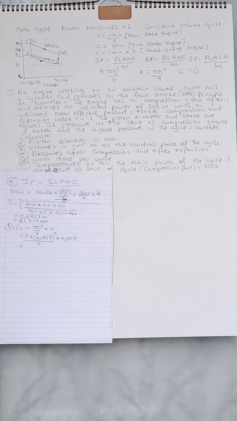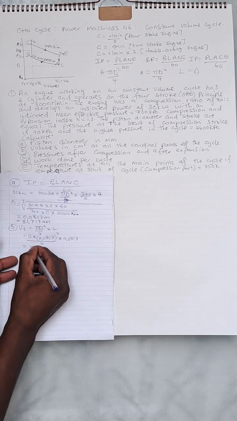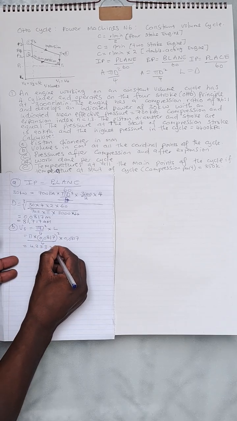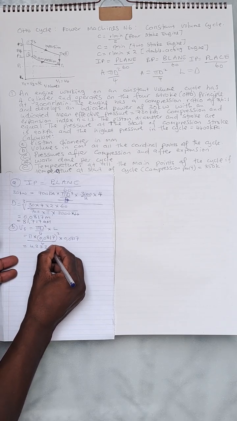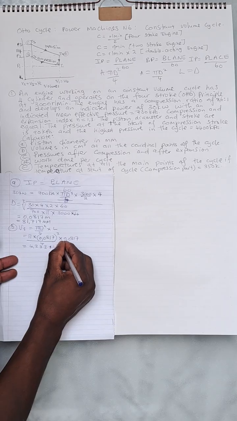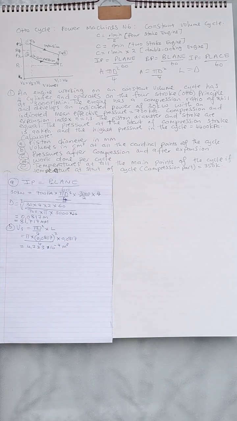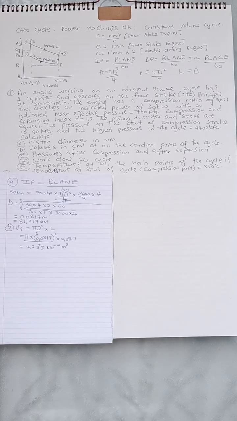something like 4.283 times 10 raised to the power of negative 4 meter cubed. But they want the volume to be in centimeter cubed.